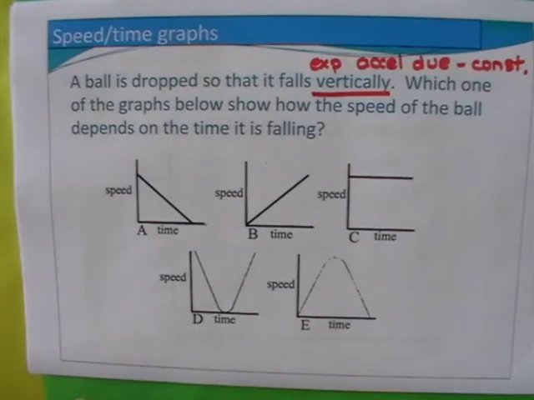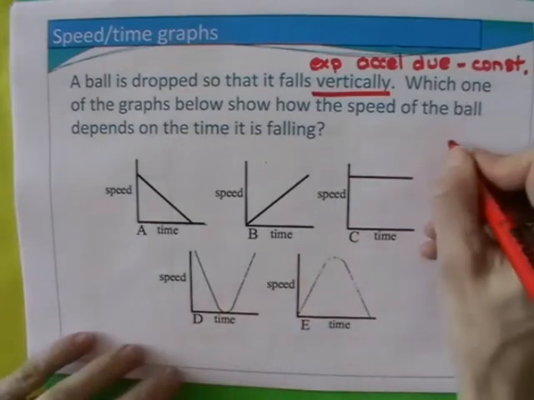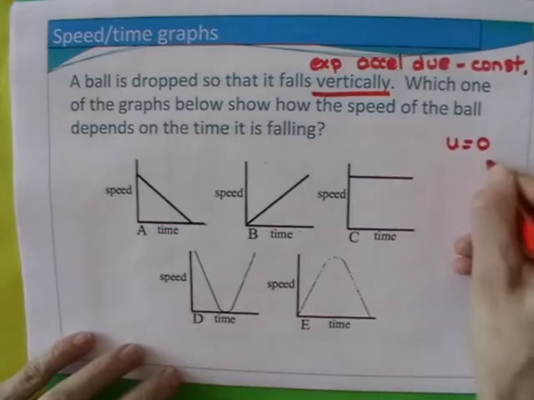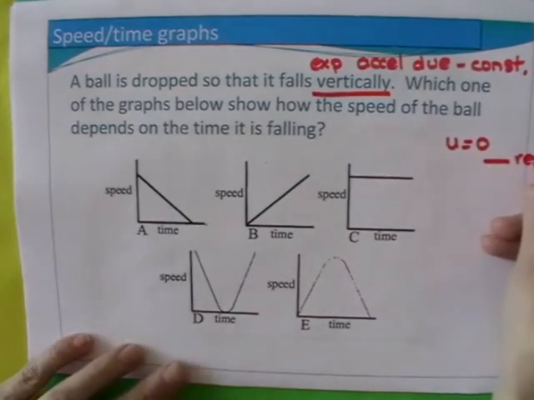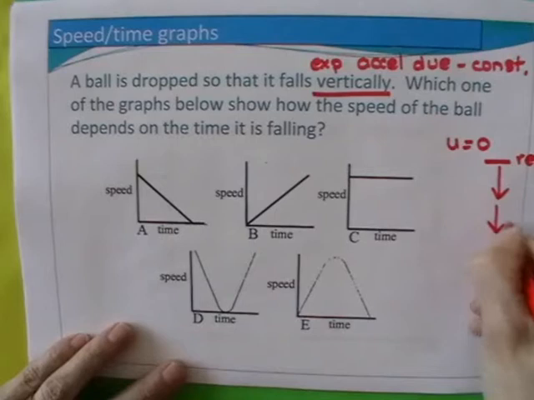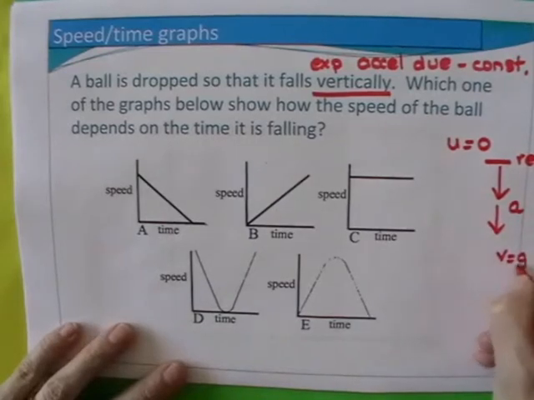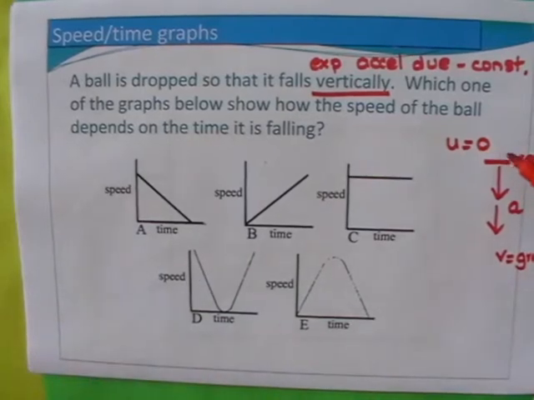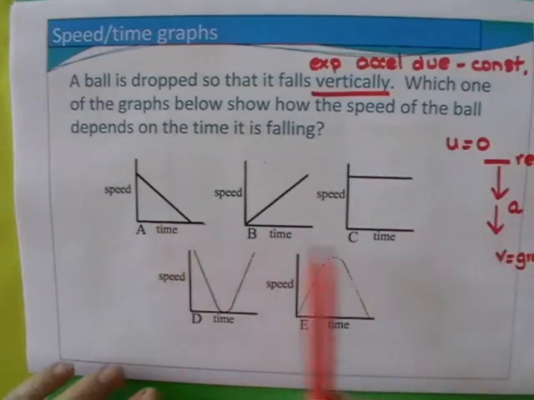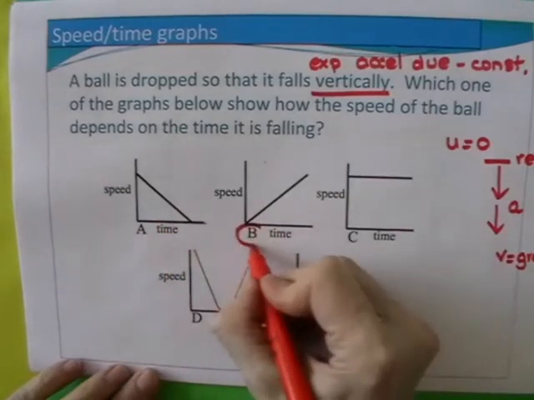Now, if you drop it, you are dropping it from an initial velocity of 0. It's been dropped from rest, and it should be increasing in speed as it drops. So it should be accelerating. So its speed at the bottom should be greater. So you're looking for a graph whose velocity starts at 0, which has a large velocity at the end, and which has got a constant gradient. So the only one that fits the bill there is obviously B.